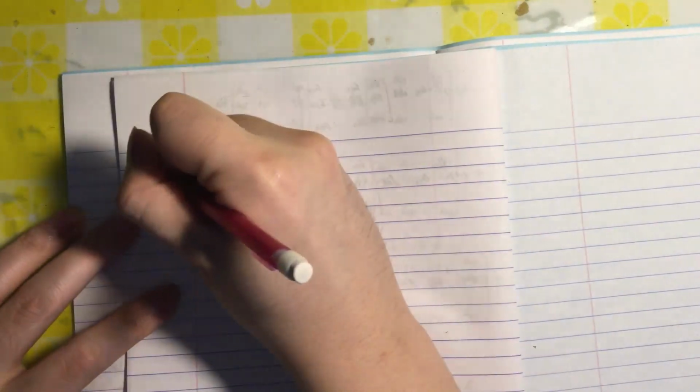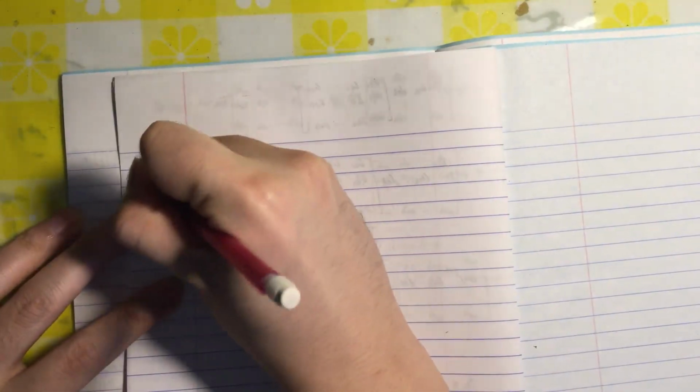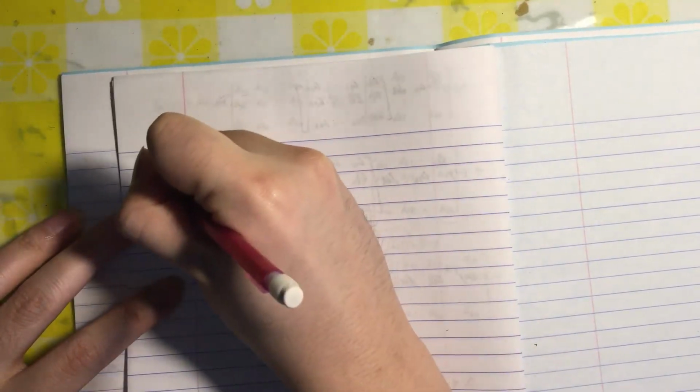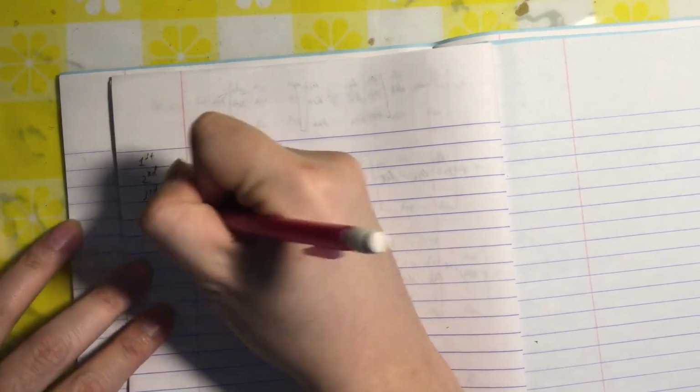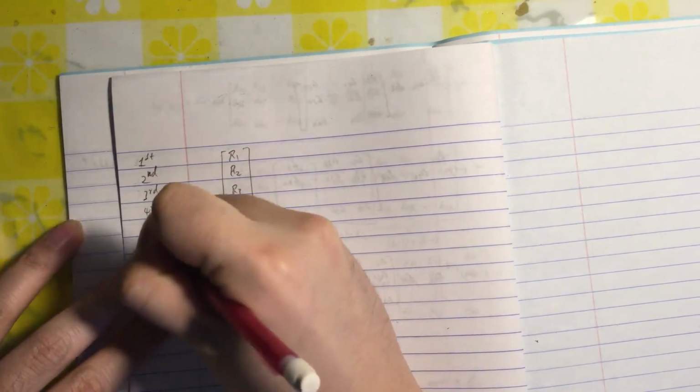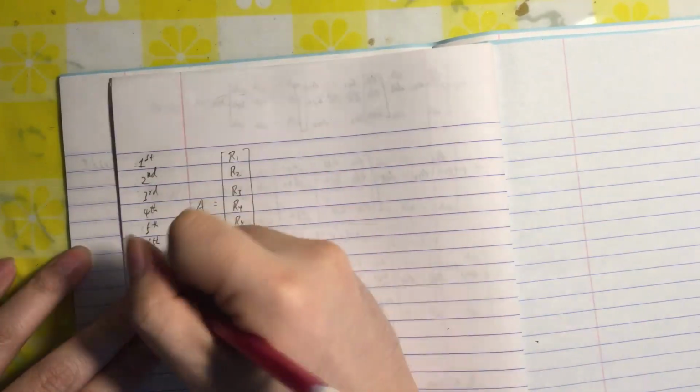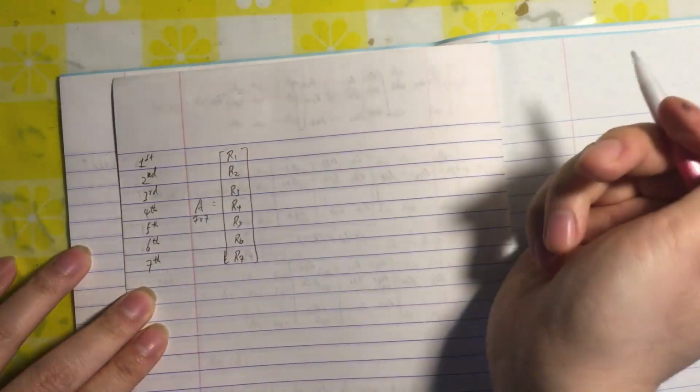So that's the row vector in the first row. That's the row vector in the second row. That's the third row, that's the fourth row, that's the fifth row, that's the sixth row, and that's the seventh row.